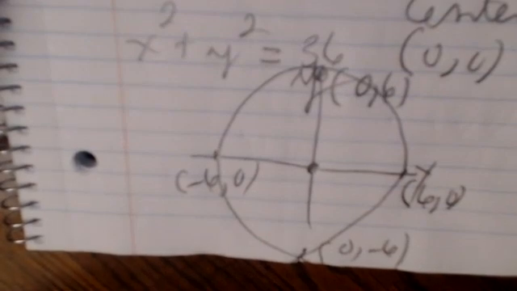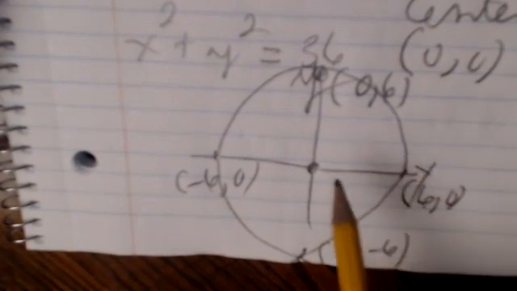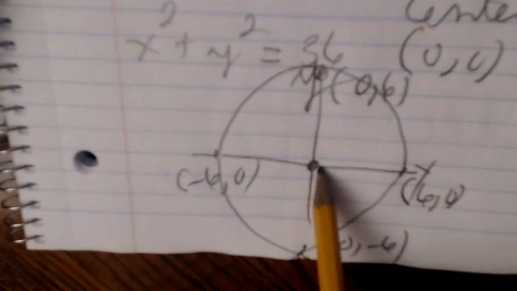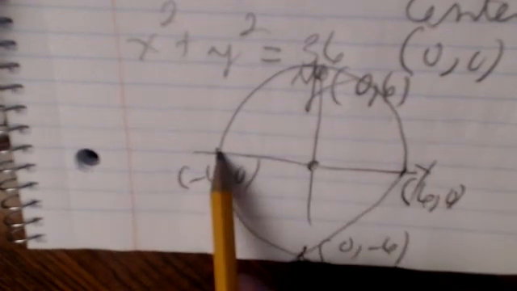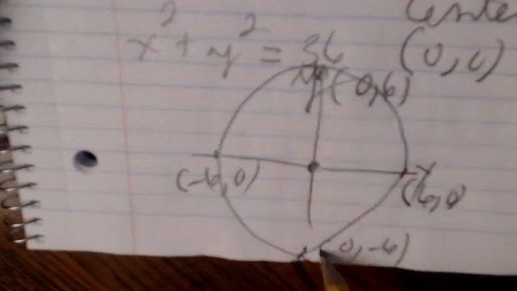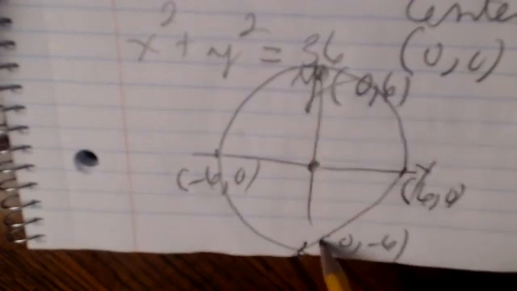Okay, so every time I ask you to draw the graph of a circle, you're going to locate the center. You're going to use a radius. You're going to go right and left with that radius. You're going to go up and down with that radius. It's that simple. Let's not make it complicated. Fair enough?